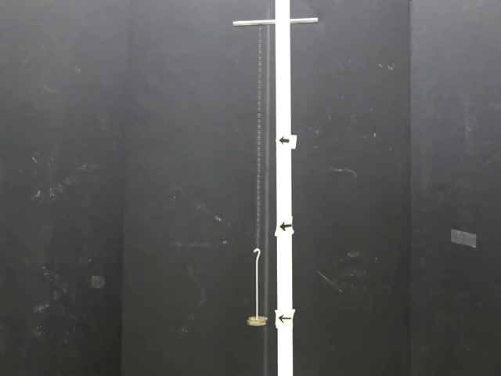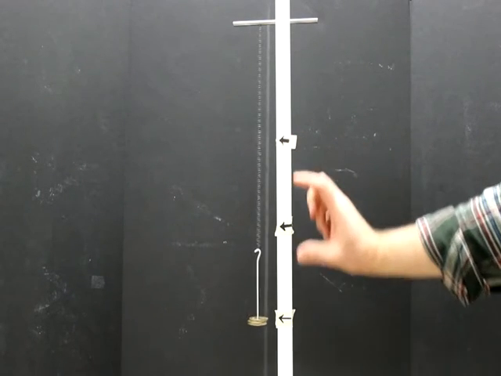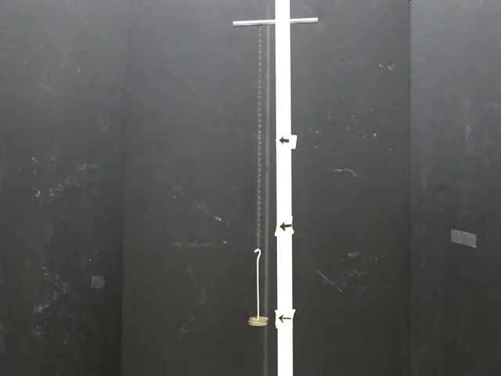This is what Hooke's law is telling us, that this distance is proportional to the mass. So if I double the mass, I'm doubling the distance.